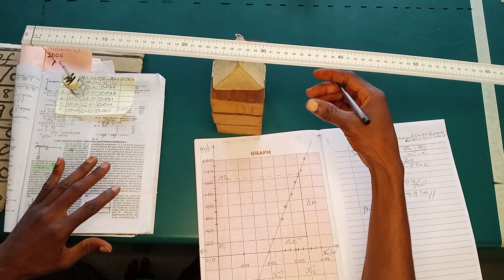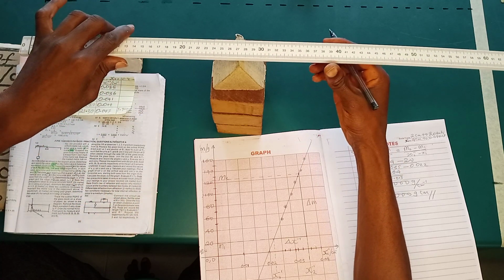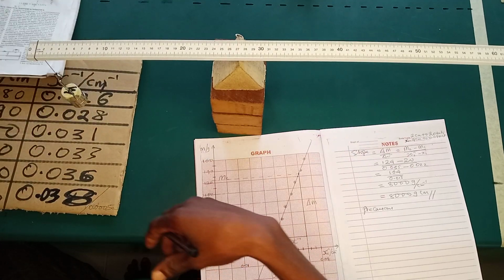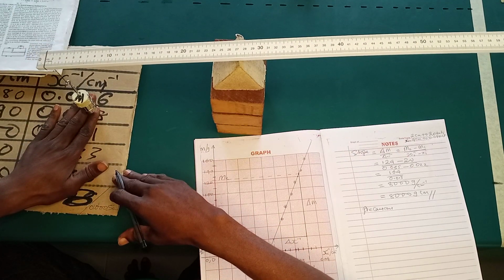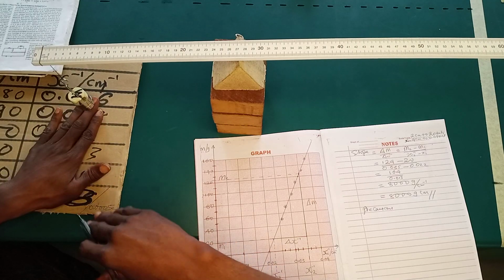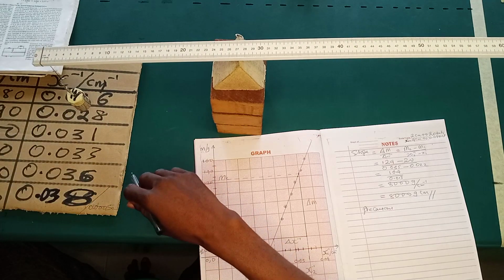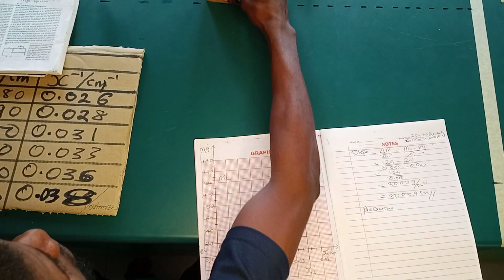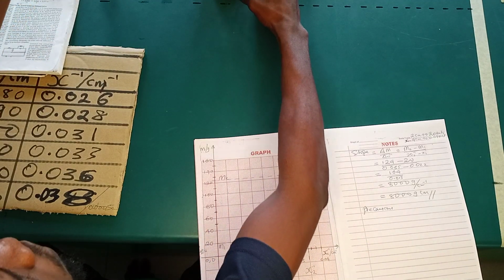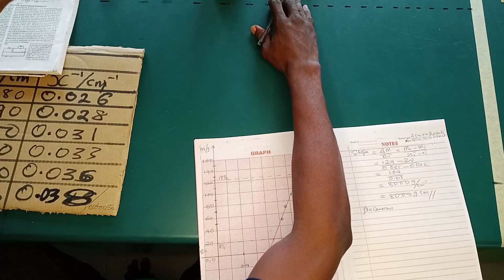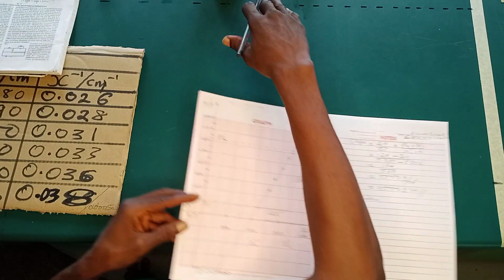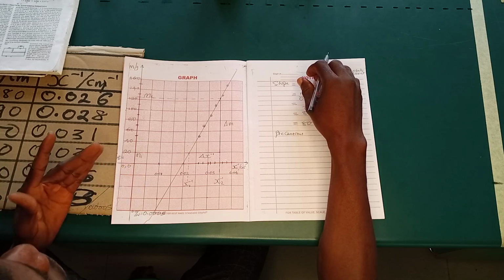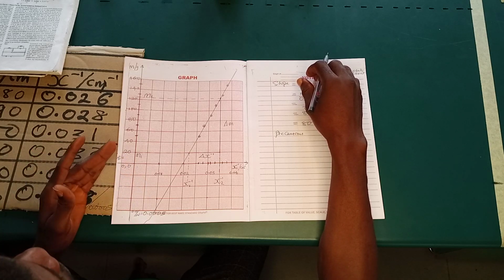So you ensure that the masses don't touch the table. They oscillate freely like this. That's one precaution. That's number 2. Number 3 precaution is that I avoided air interference by closing all the air source, by switching off all the fans in the lab. Good. Don't just say I avoided air interference. You must say what you did to avoid the air interference.